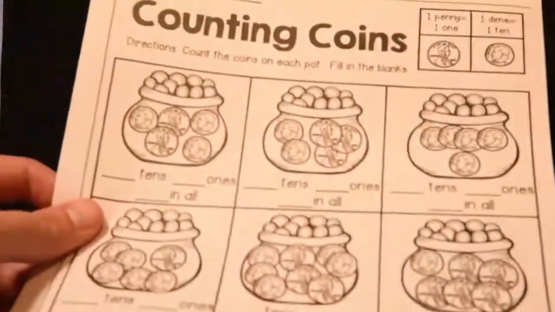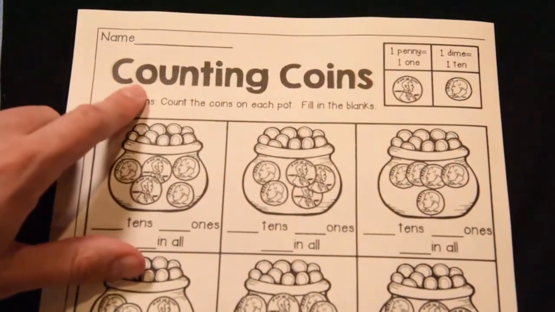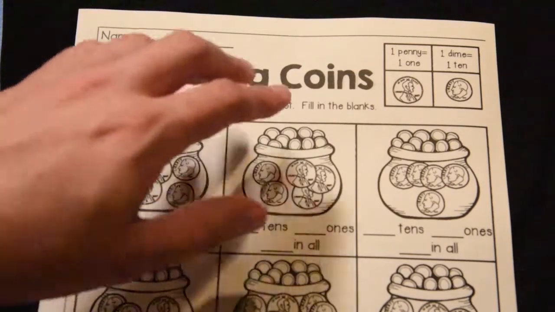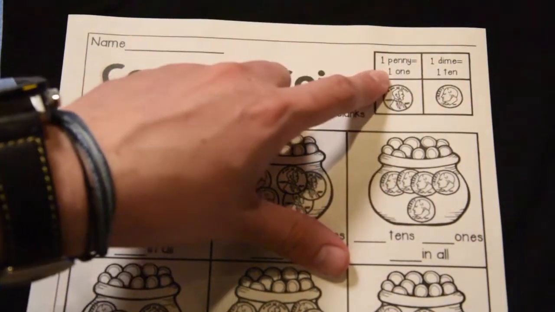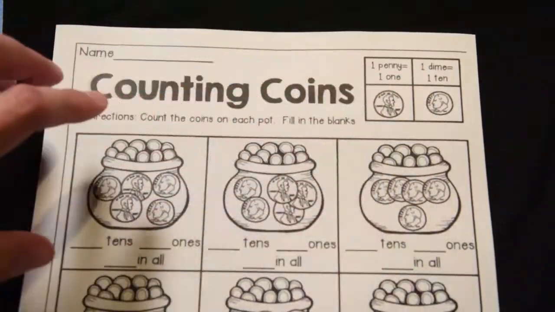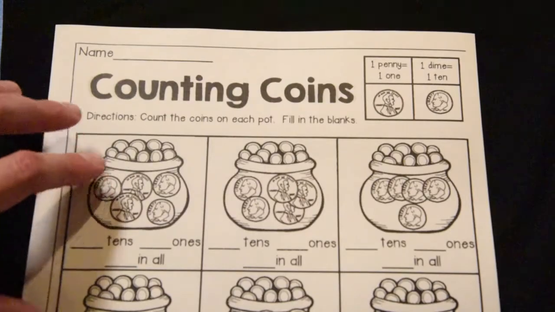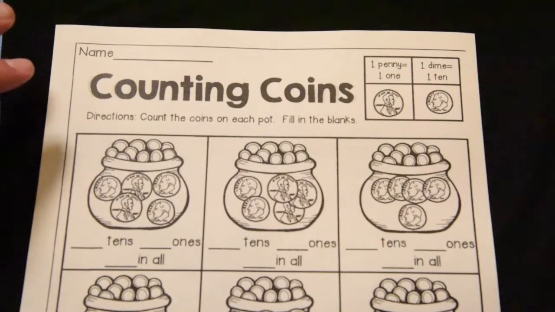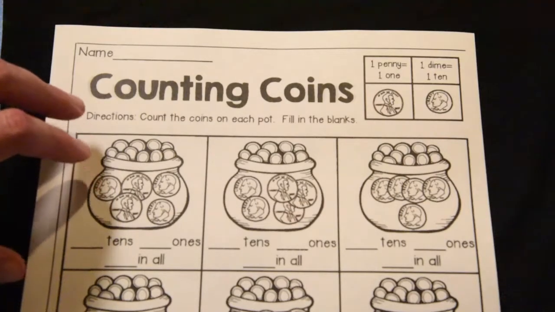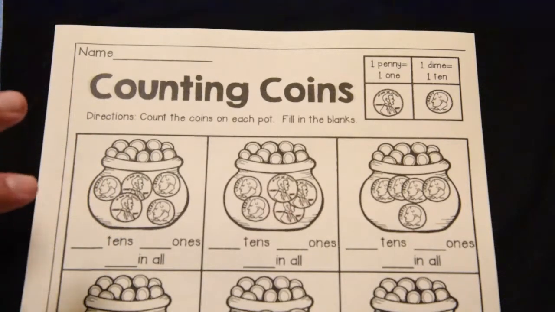For our math today, we have counting coins. Counting coins. So 1 penny equals 1. 1 dime equals 10. So this is also something that we'll begin learning a lot more of in 2nd grade. But it's great to start learning now.